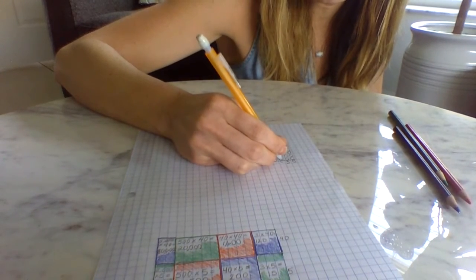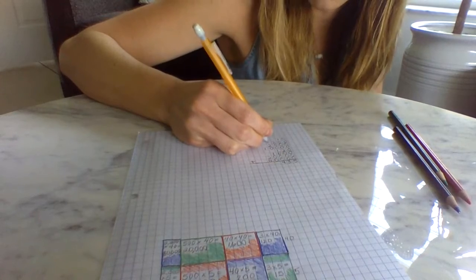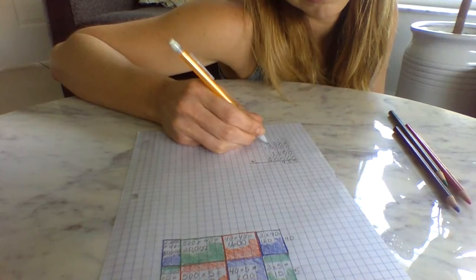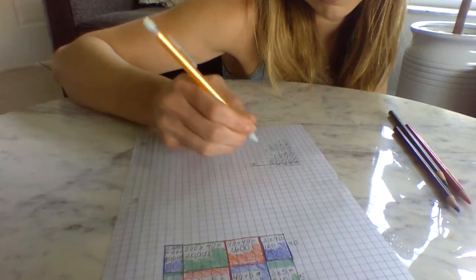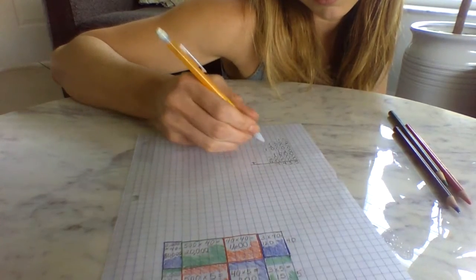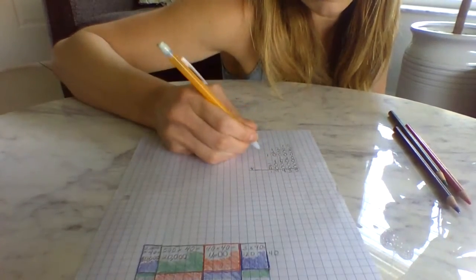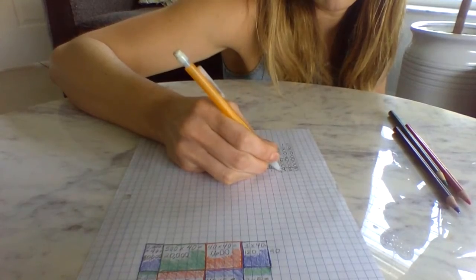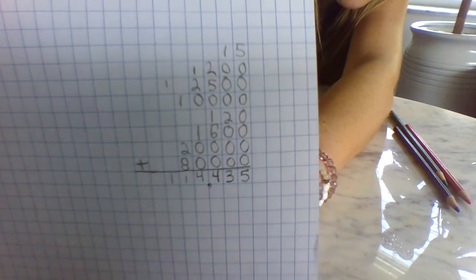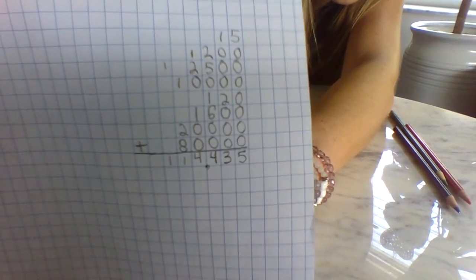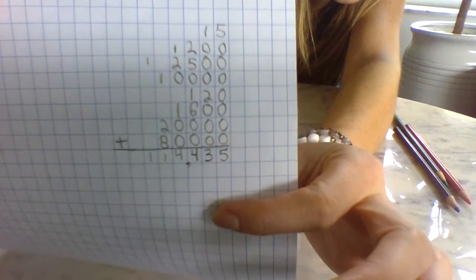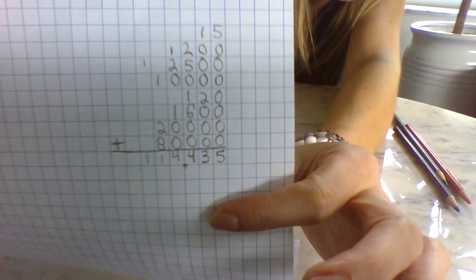I can't fit 14 right here, so I need to write the 4 and carry my 1 to add to the thousands. Another 4. 11, so I'll write the 1 and carry over the next one. And now we have our final answer. What is that number? How do you say it? 114,435.